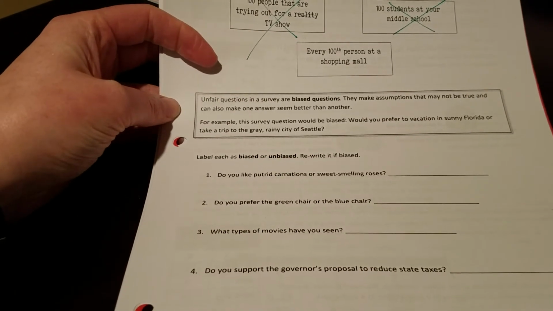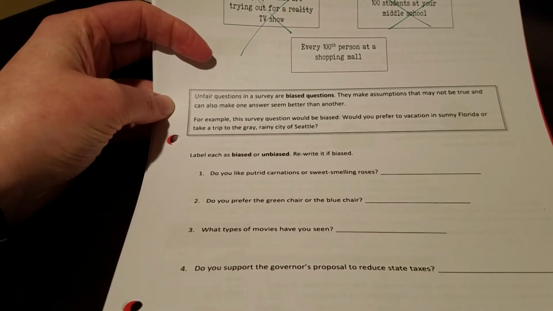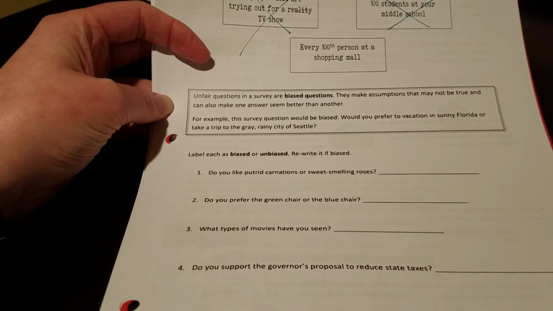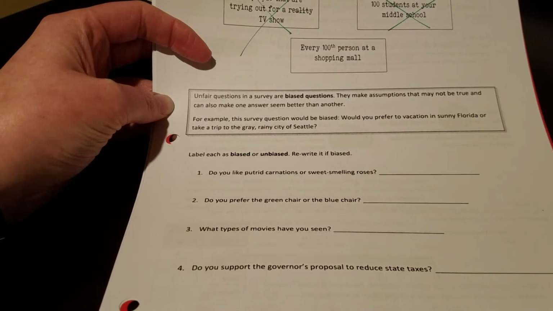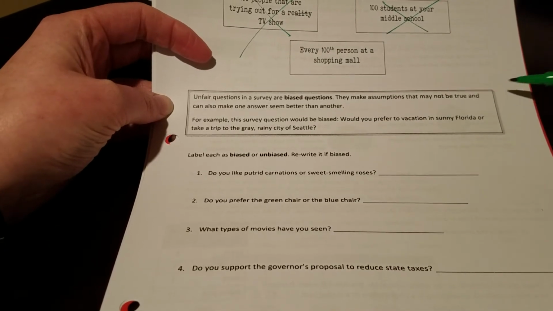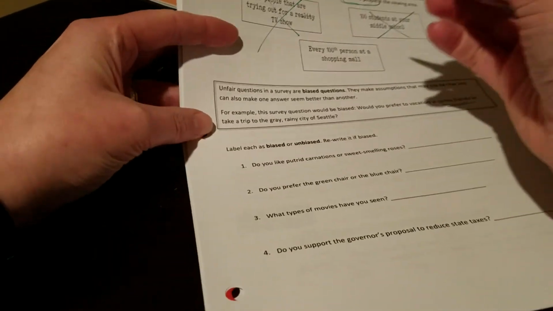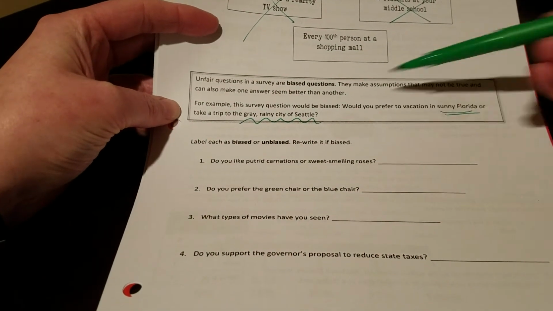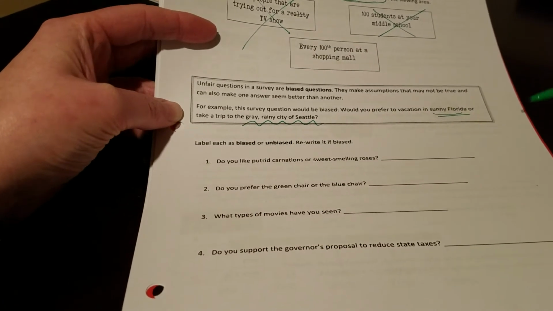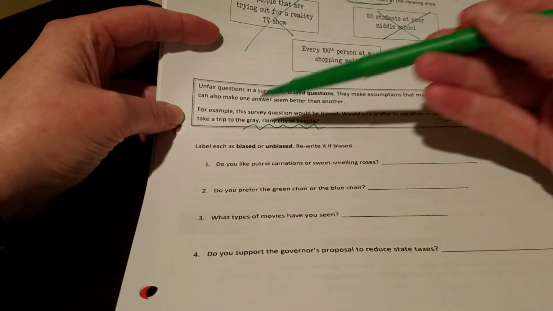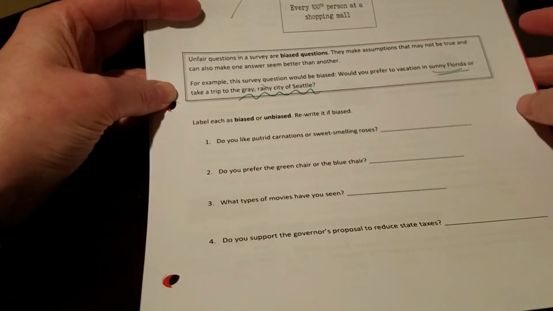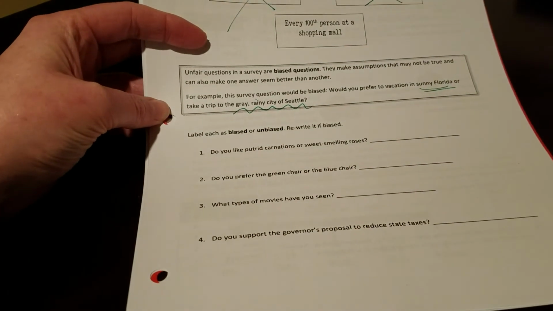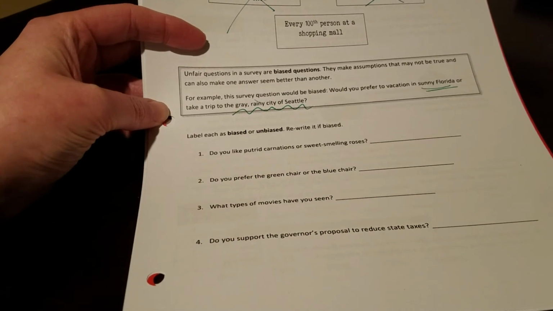So we talked about biased samples. We also have biased questions. When you take a survey, they make assumptions that may not be true and can also make one answer seem better than another. So this survey question would be biased. Would you prefer to vacation in sunny Florida or take a trip to the gray, rainy city of Seattle? We're automatically trying to get you to realize that sunny Florida sounds much better. It sounds cheery, happy, positive, whereas we have a gray, rainy city of Seattle. So you're going to be looking for a lot of adjectives, especially if we're talking about a biased question.